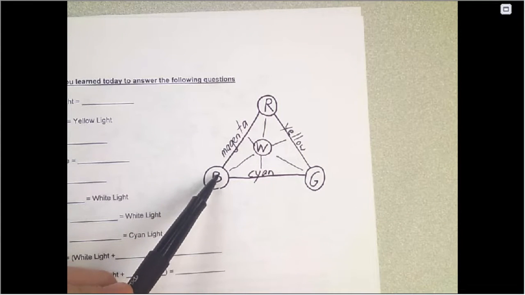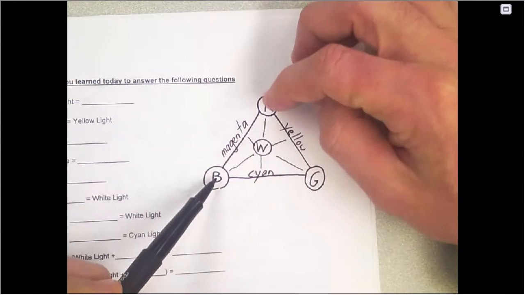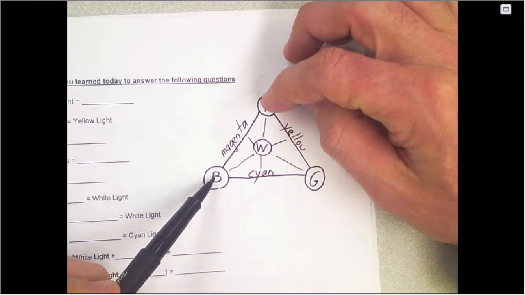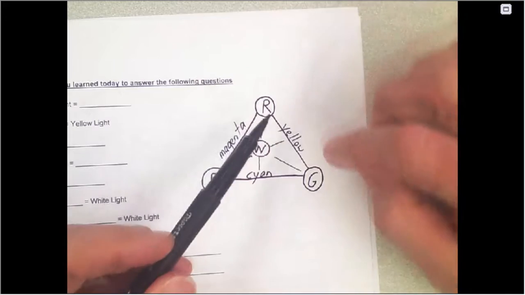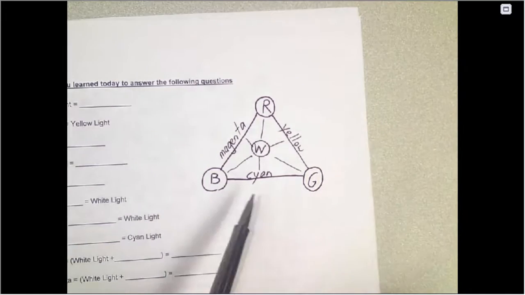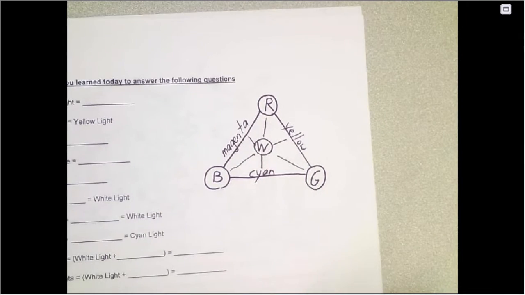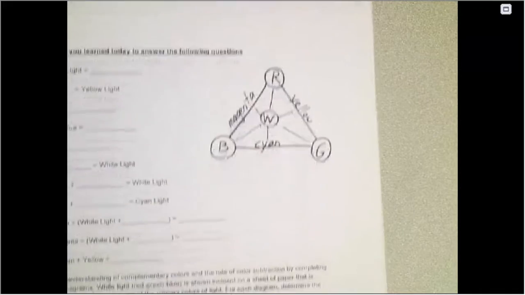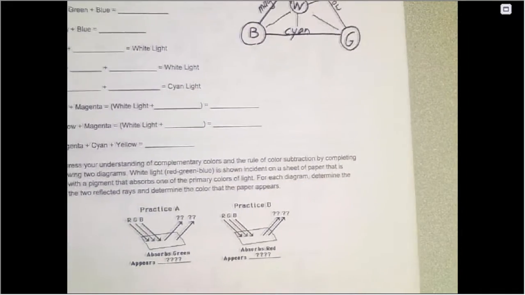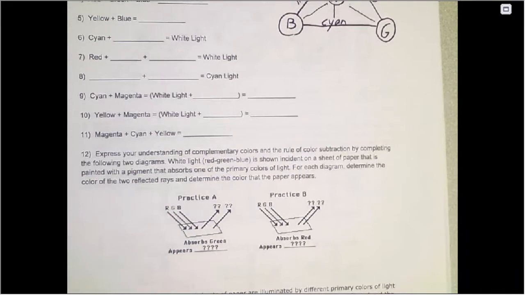And then the colors that are made up between two primary colors are the secondary colors. So blue and red light together make magenta, red and green make yellow, blue and green make cyan. So we're going to use that for this entire assignment. A few people asked for just a quick review of this assignment, so we're going to do that real quick. Just a couple of the problems from here, and hopefully this will help you out.